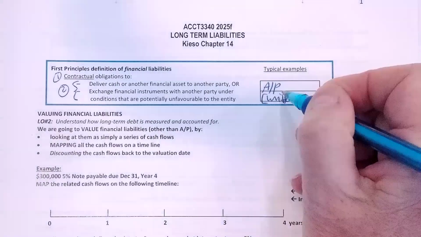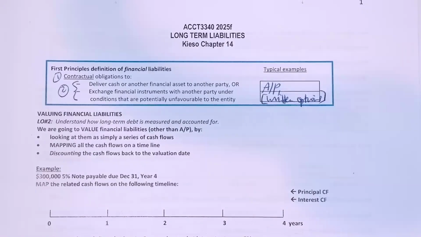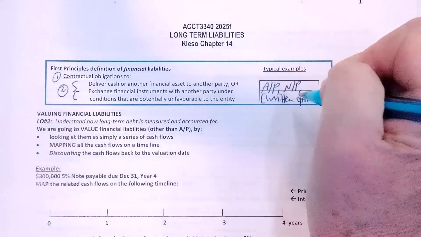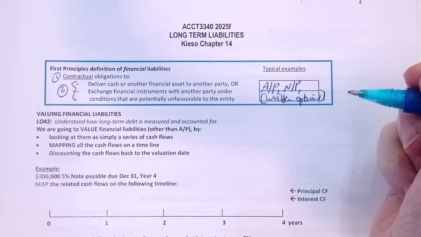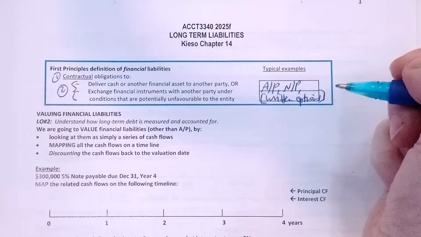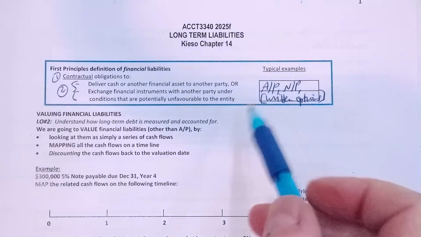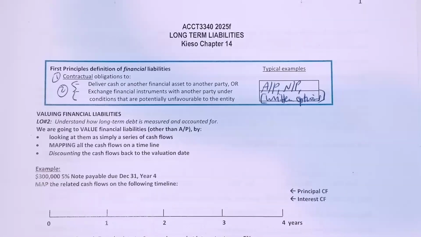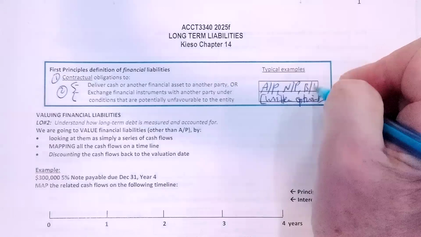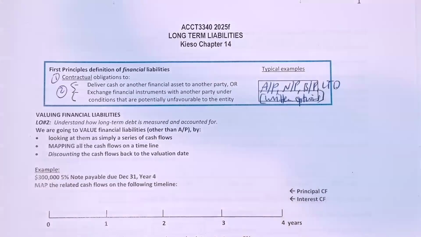Another one. AP, very good, very obvious. Another one, there's quite a few. Ruby. Notes payable, sure. Anything else? Which payable? Bonds payable, sure. Bonds payable. Long-term debt, yeah. Lots of financial liabilities. Okay.